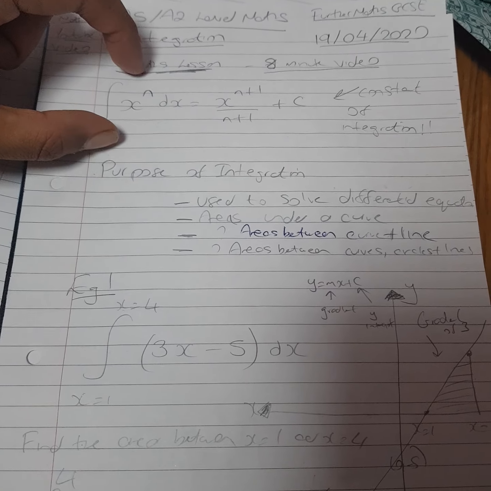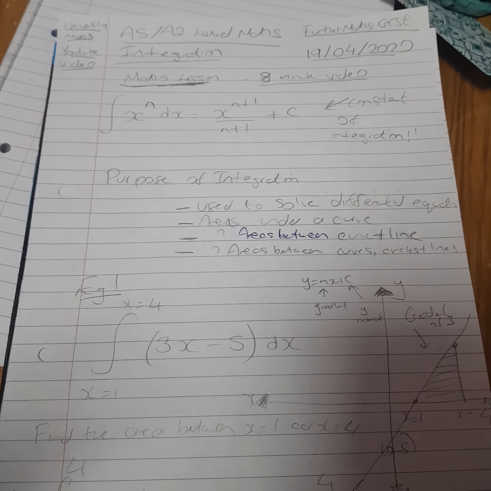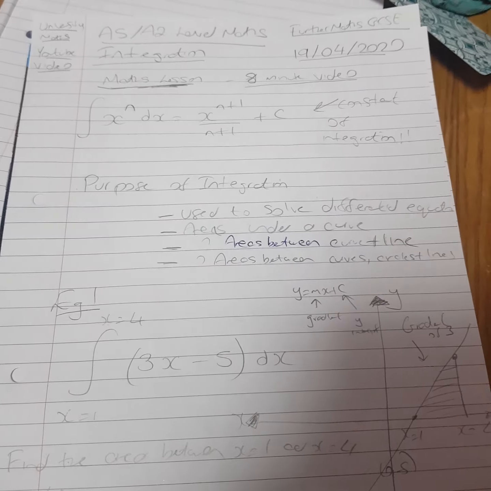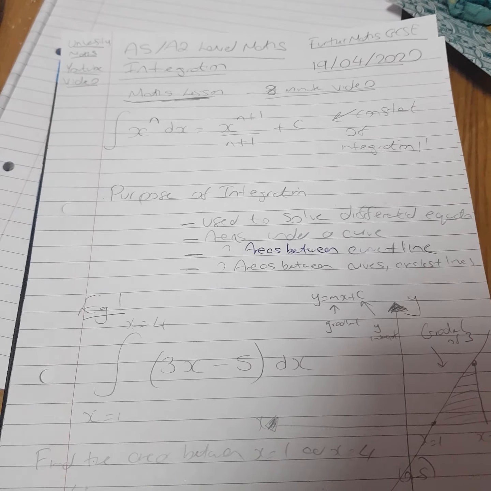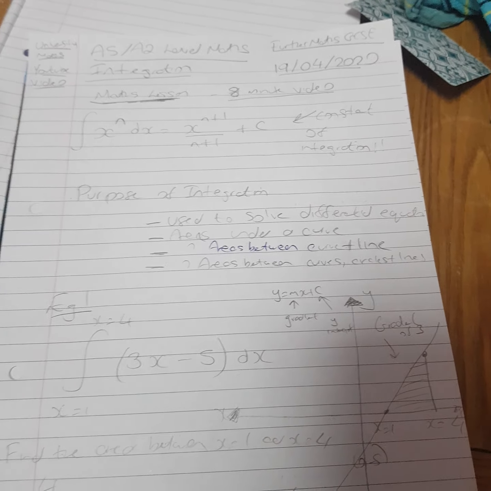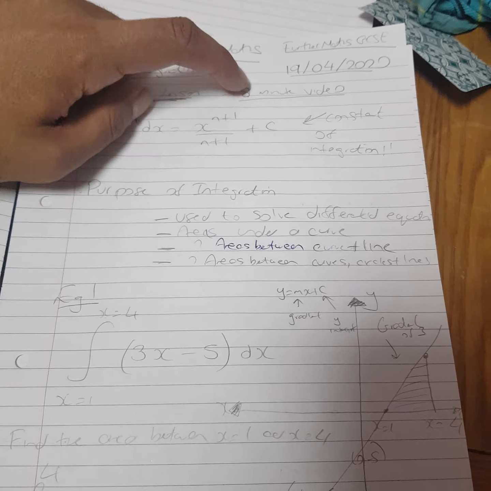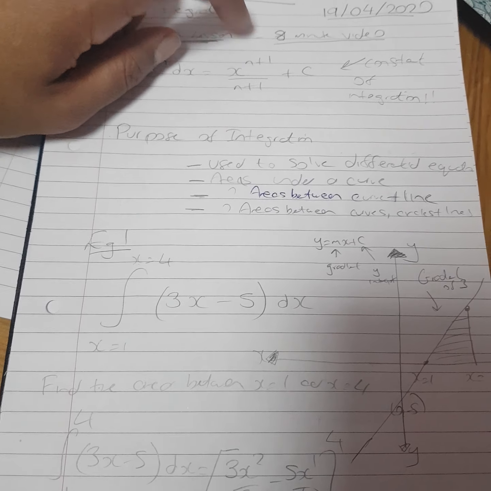If I have a definite integral, which is what I'm going to be looking at in today's lesson, there will be no need to put a plus c there.